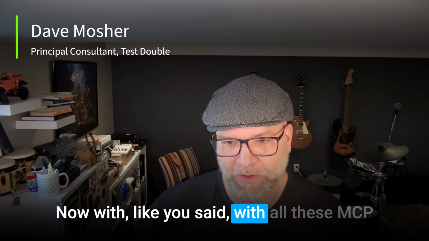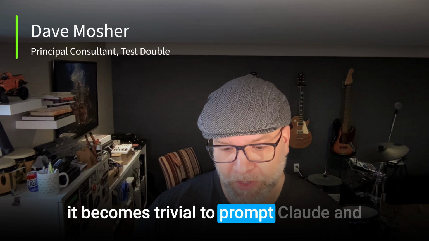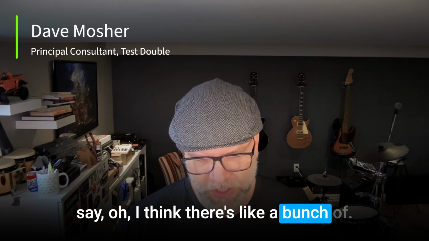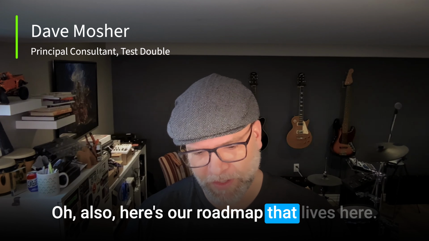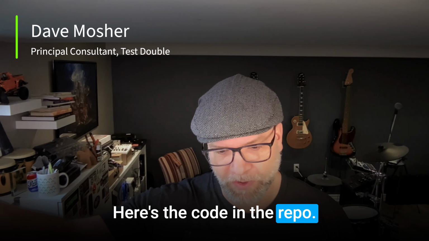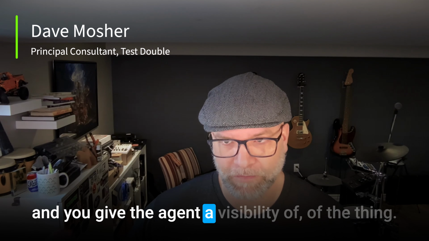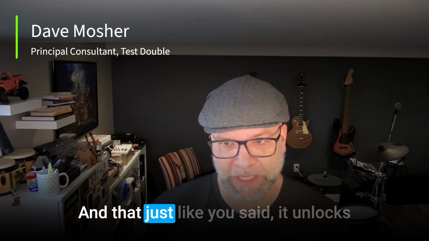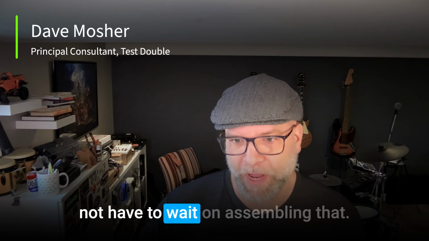Now, like you said, with all these MCP tools or even CLI tools that they're releasing, it becomes trivial to prompt Claude and say, oh, I think there's a bunch of issues in this epic over here. Also, here's our roadmap that lives here. Here's the code in the repo. And you assemble all of that context together and you give the agent visibility of the thing. And just like you said, it unlocks momentum because you no longer have to wait on assembling that.